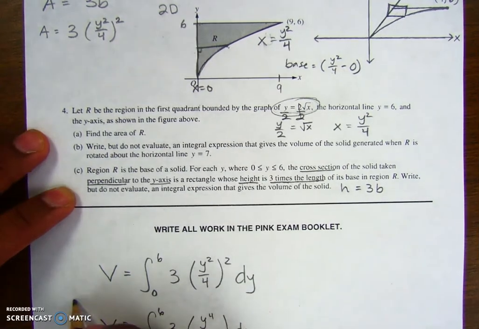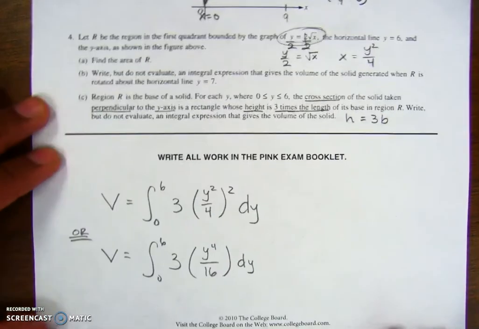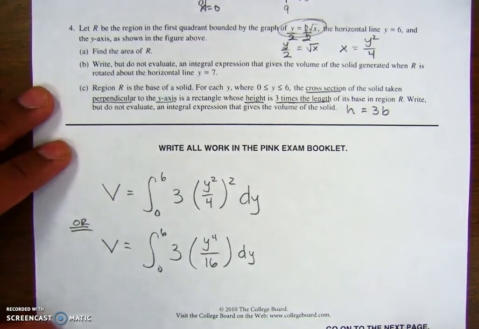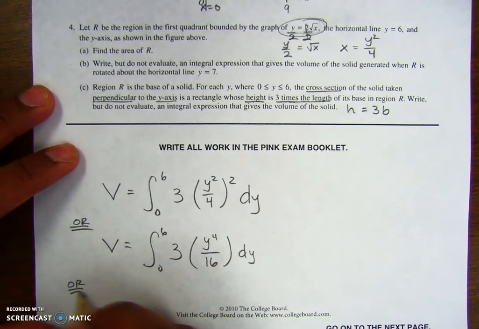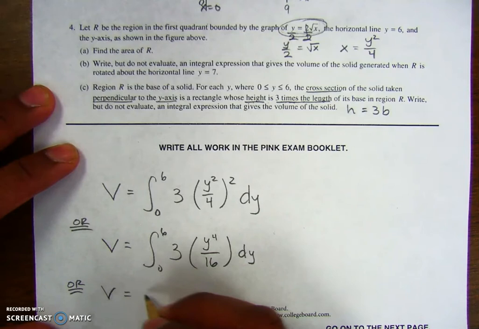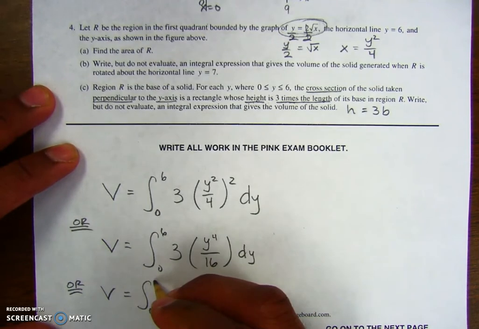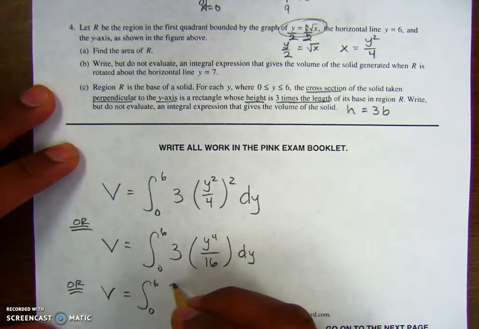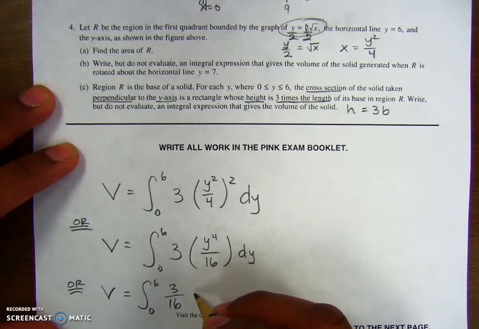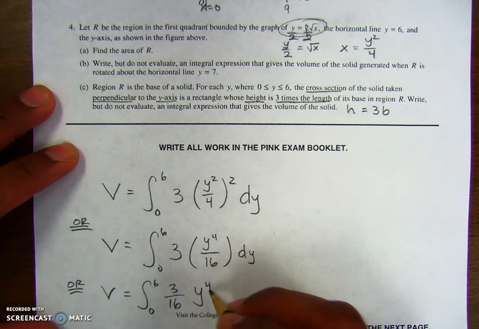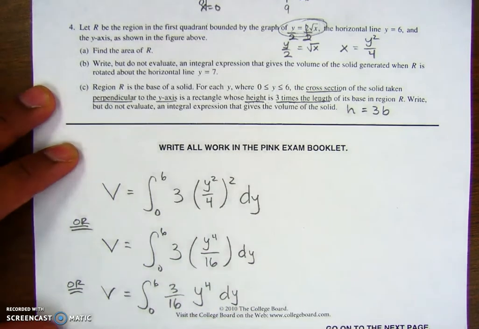Or, I think this is how the rubric had it.